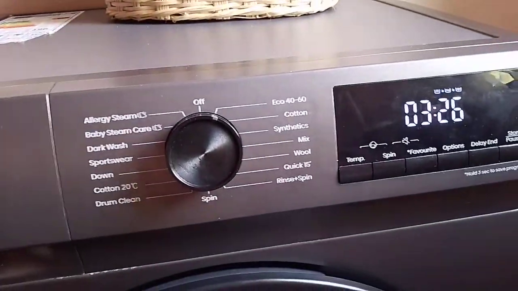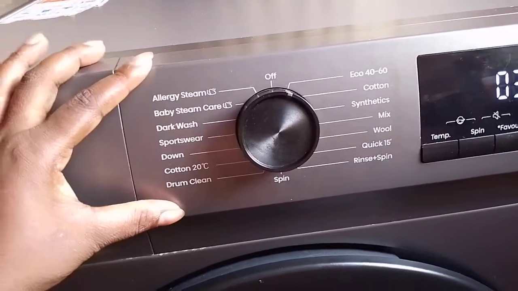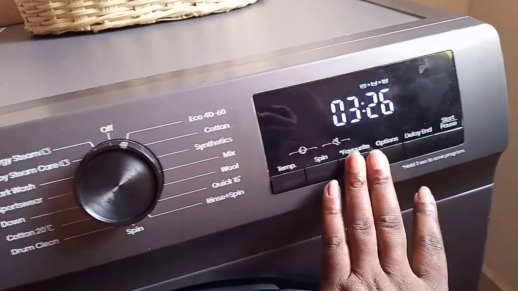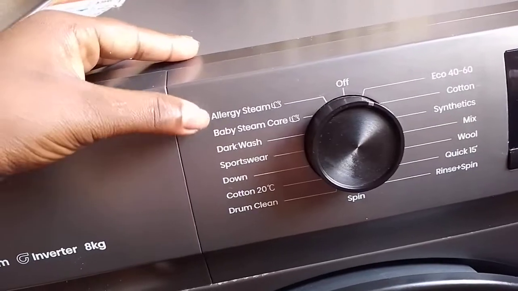I'm here back again to share with you. I've been getting so many questions about how to use these programs, so it's what we are going to do. We have these ones. We are going to start with these ones.